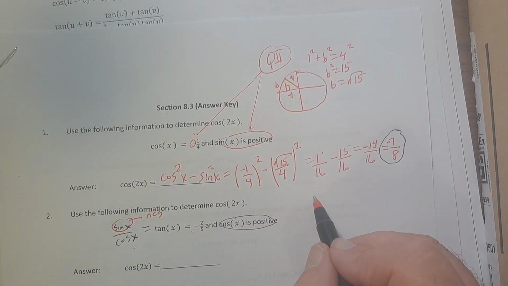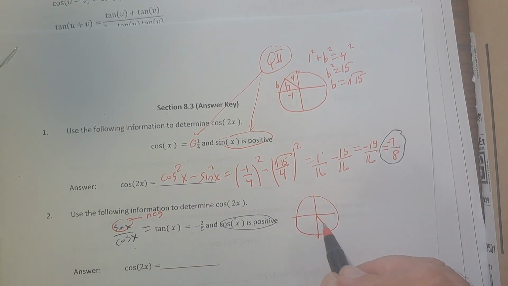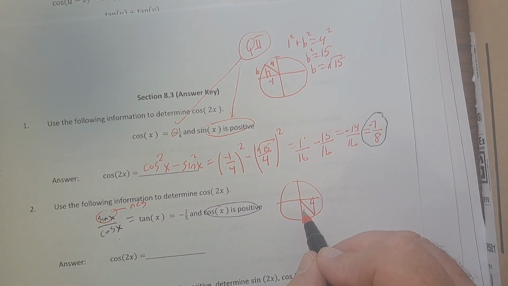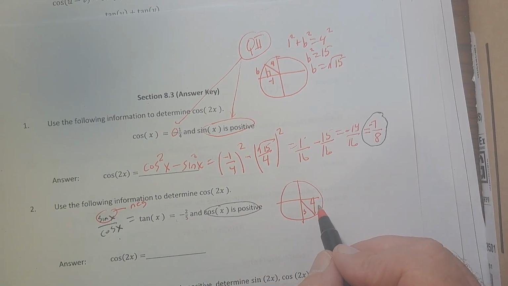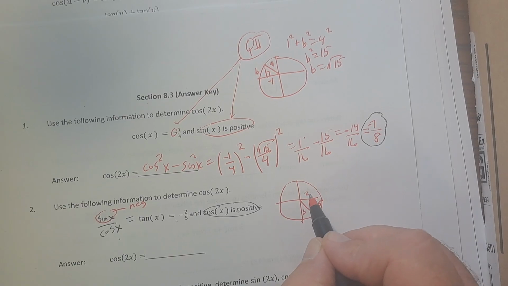Okay, so you're to the right because the cosine is positive, and you're down because the sine is negative. Down is negative direction. Okay, and 5 is the hypotenuse. I'm sorry, 5 is the opposite side. The adjacent side is 2.